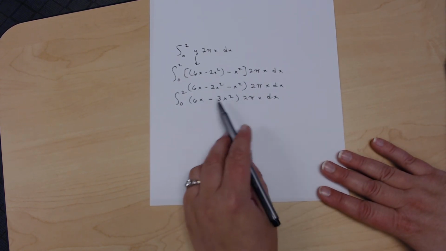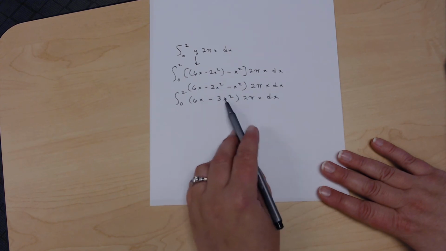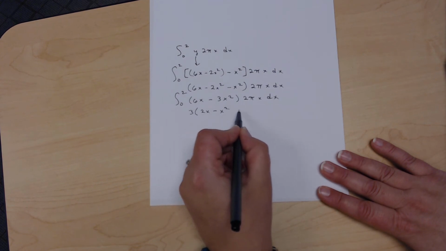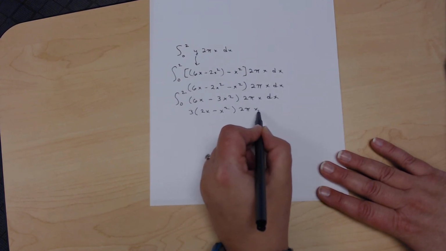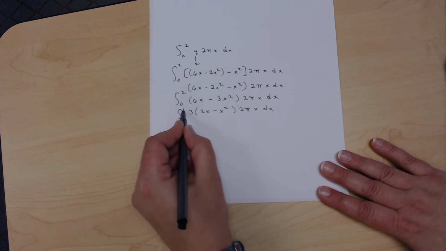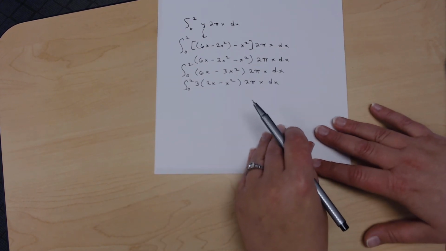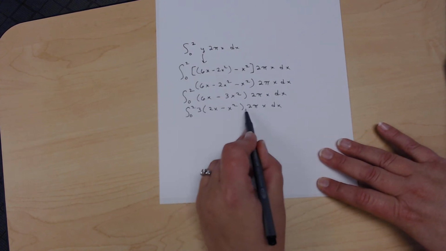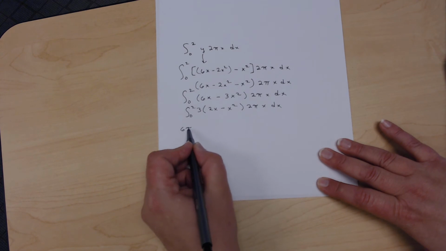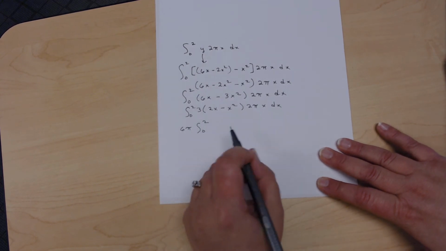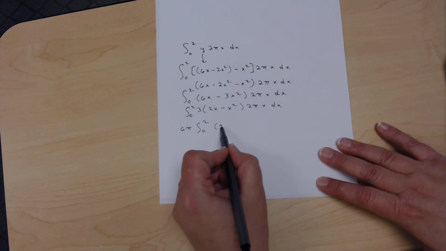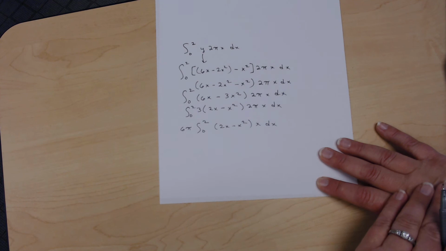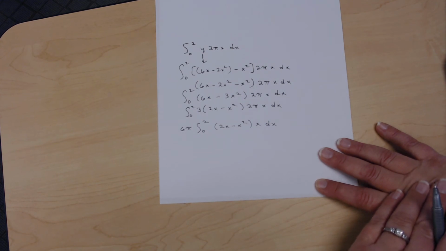I can't remember, did we do this in the last one? You don't have to, but you could actually take out a 3 if you wanted. So 2x minus x squared, 2 pi x. Okay, so we can actually take out, if we wanted to, a 6 pi. We still haven't taken the integral yet. Now we're left with 2x minus x squared, and then we still have x dx. Okay, so now we're in good shape.